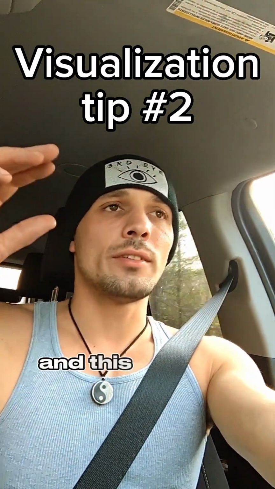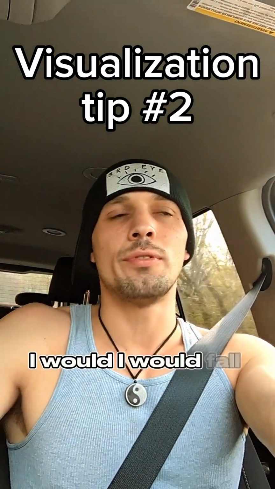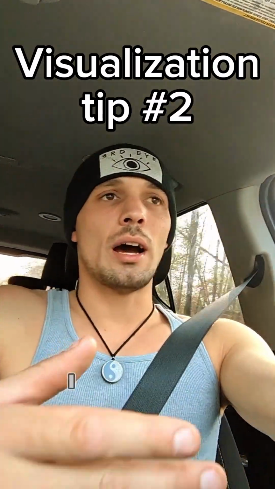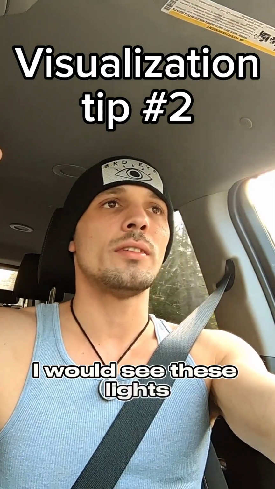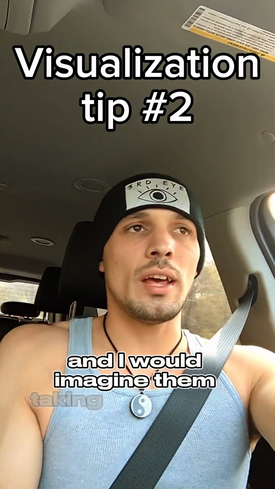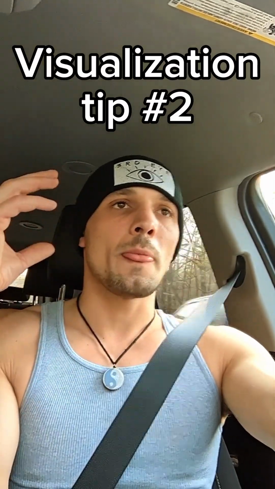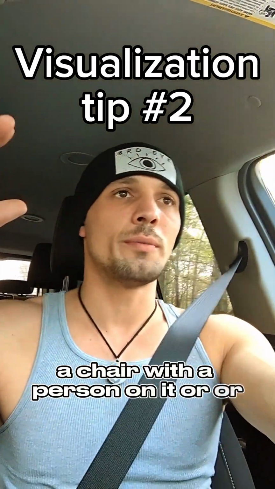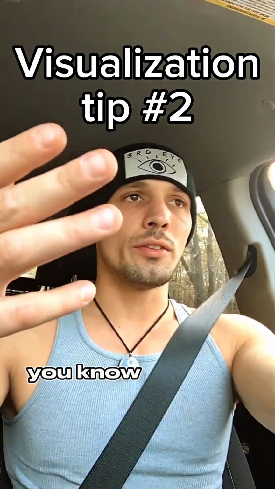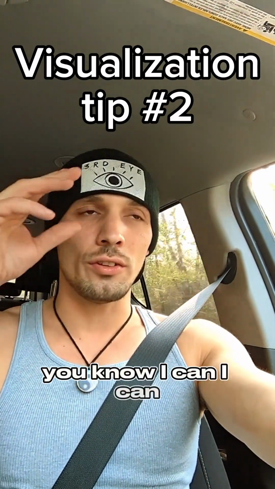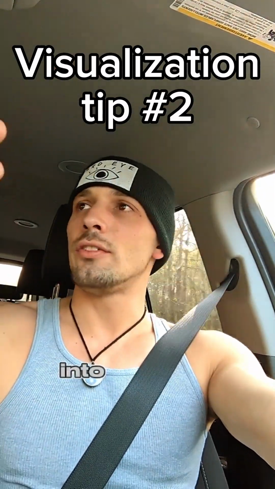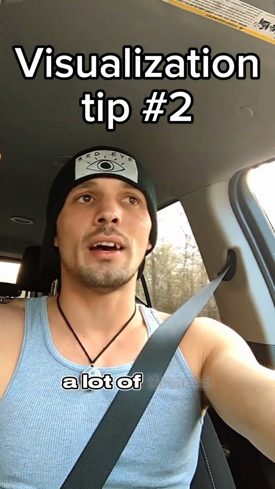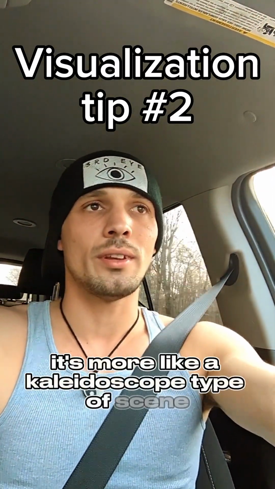And this is what I used to do when I was a little kid. I would fall into dreams by doing this. I would see these lights, and I would imagine them taking shapes into a bedroom, a chair with a person on it, or the road in front of me. You can slowly shape these lights into scenery around you. A lot of times it's not vivid. A lot of times it's more like a kaleidoscope type of scene.